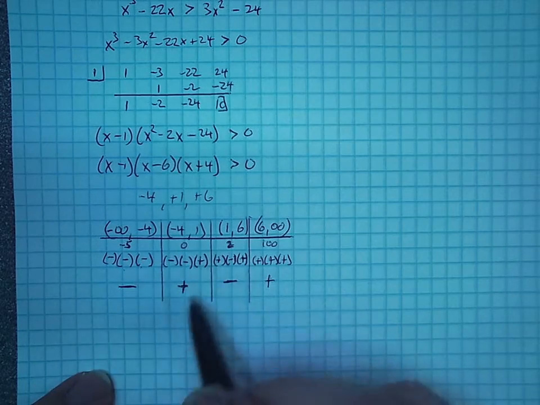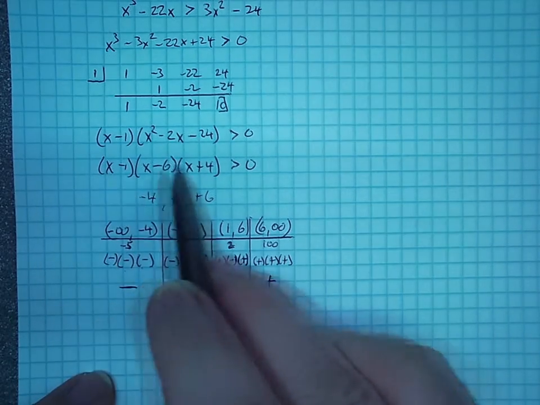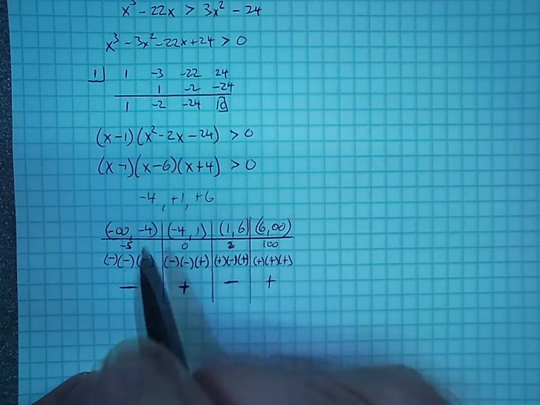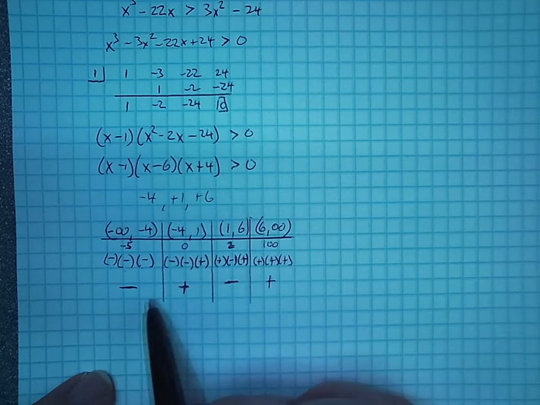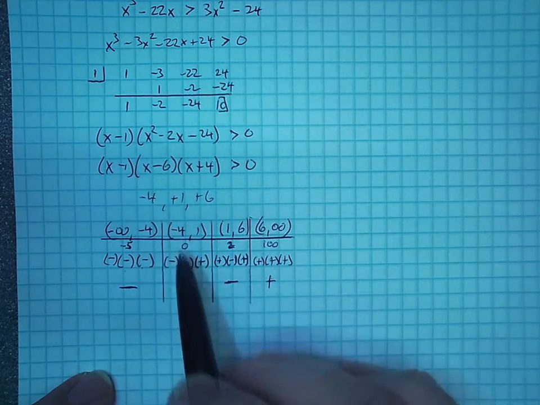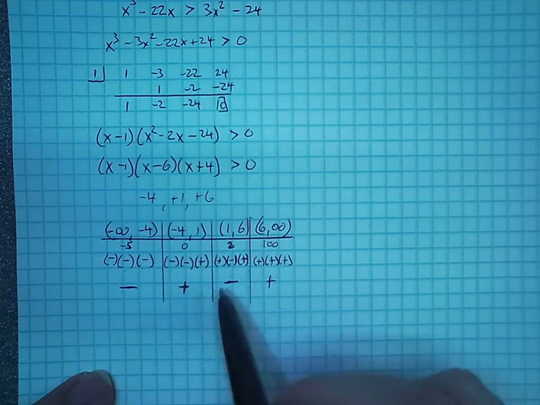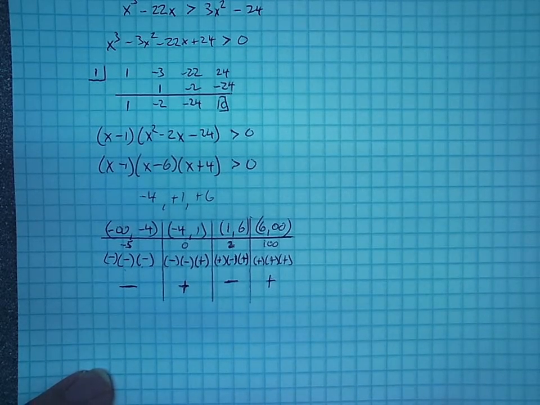In fact, if you find one of these and you pay attention to the multiplicities, you can fill out the rest just by remembering that things with odd multiplicities are sign changes, and if one has an even multiplicity, there's no sign change, and so you'll have 2 sections with the same sign.